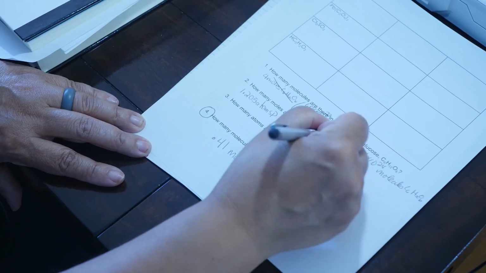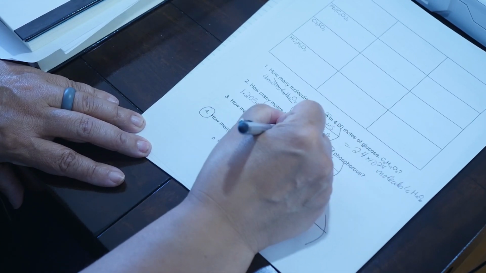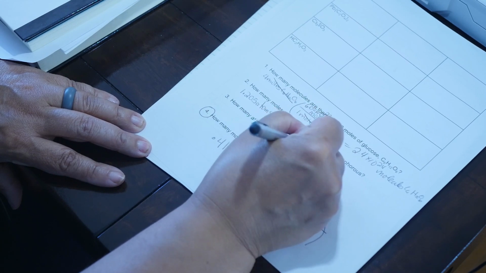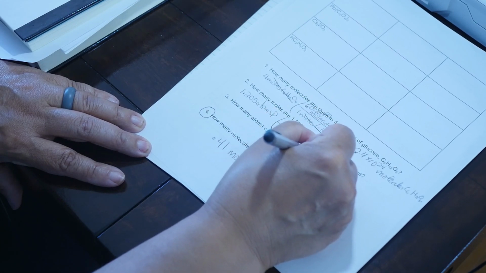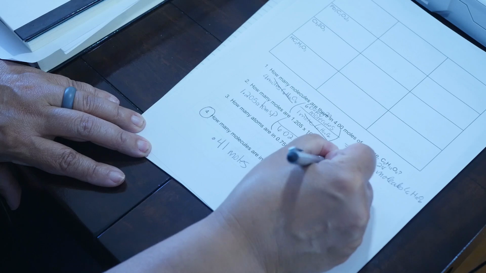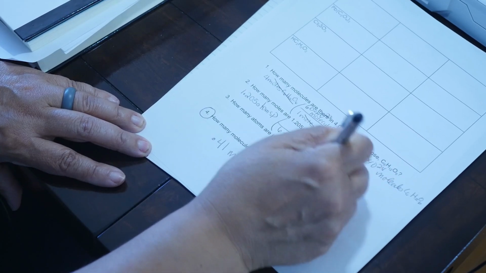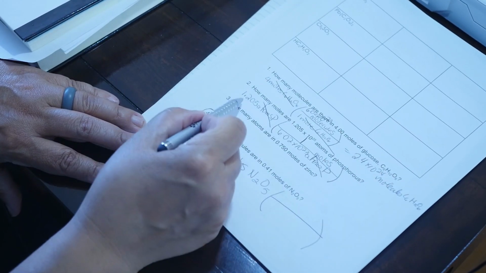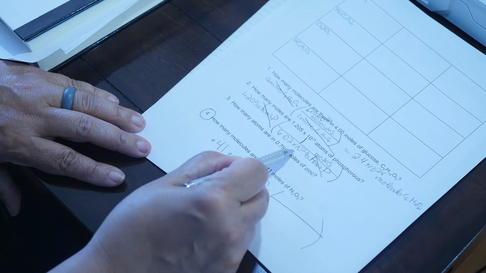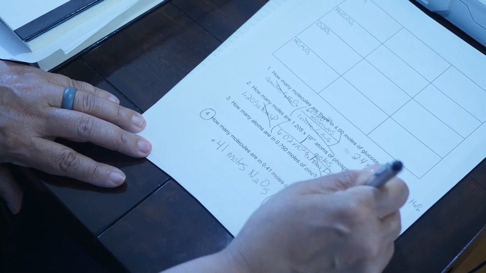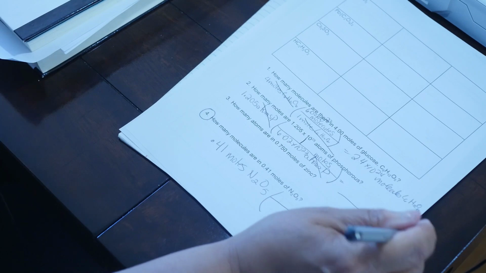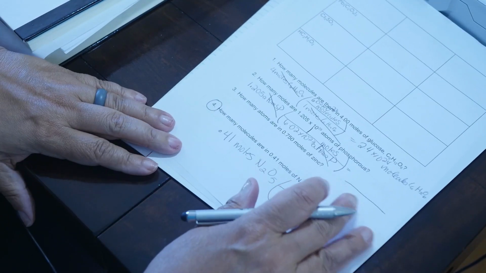And what do I know? I know that 1 mole is equal to 6.02 times 10 to the 23 atoms of phosphorus. I take this, I divide this by this, and now that's going to give me my answer. So I want you to figure that out. I set it up for you.